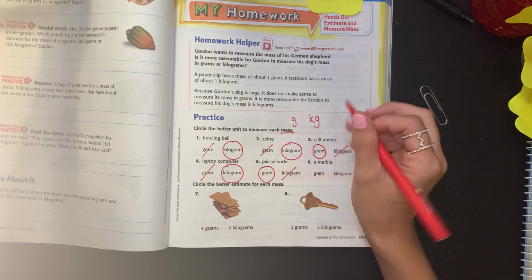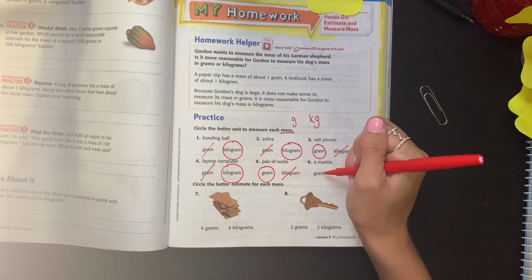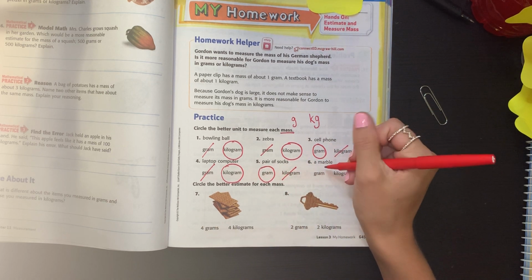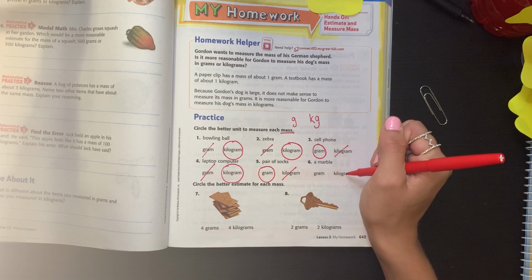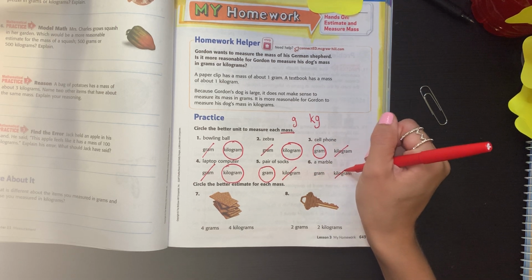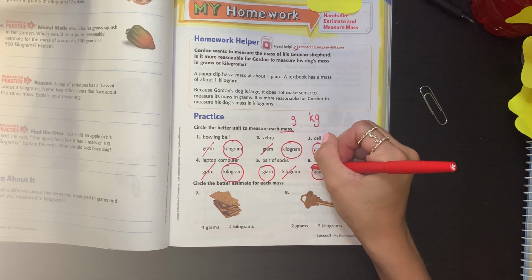Number 6, a marble. So for a marble, and remember that's just a small little glass ball, I see gram and kilogram. So gram, I think that makes sense. Kilogram, I think that that's way too much. So I'm going to circle gram.